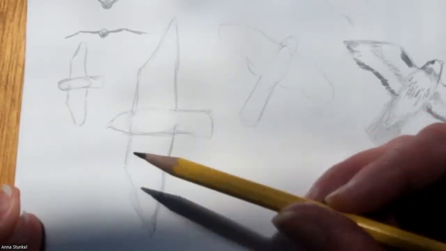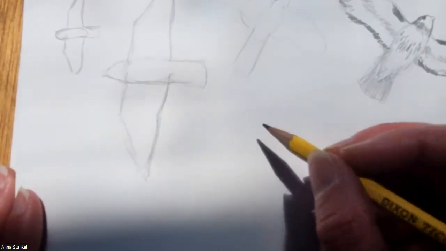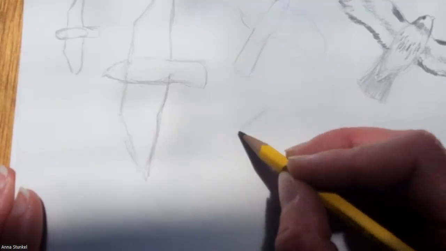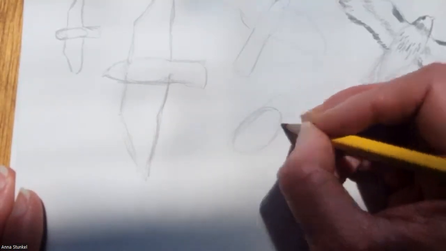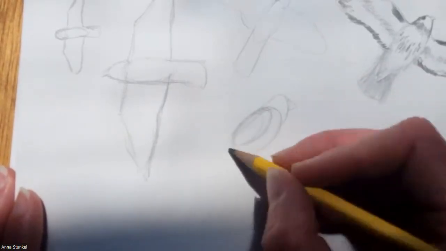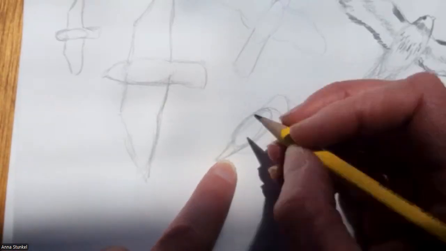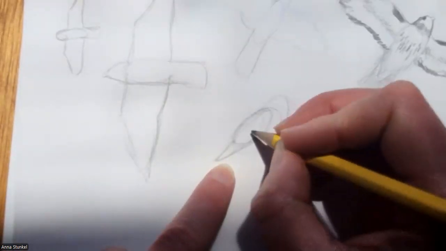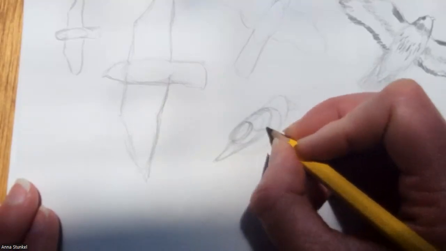So we talked about some of the wing feather groups here. If you have a bird that has a wing that's folded, it's going to be different. So let's say you had a perched raptor. You have the wing, and then the primaries come off the end like that. So you have primaries, and then the secondaries are more like up here.